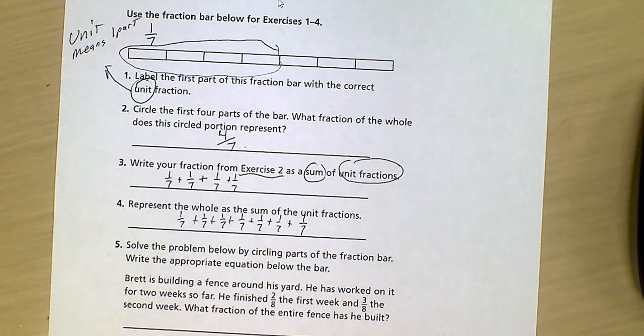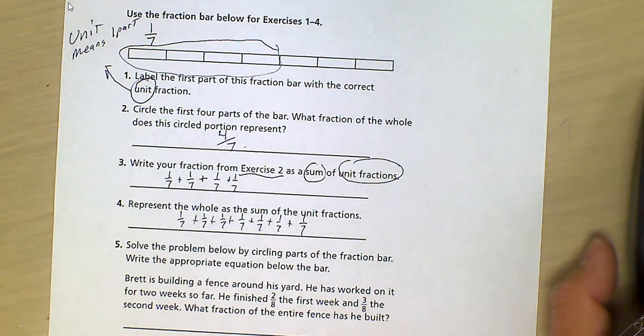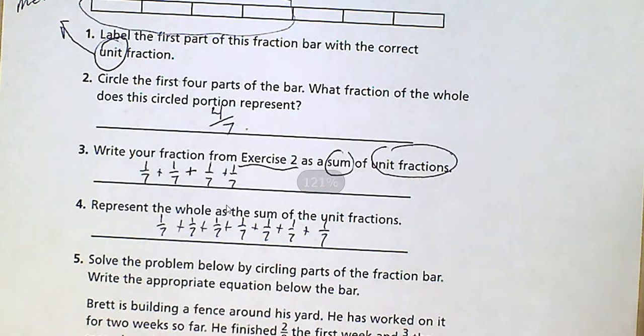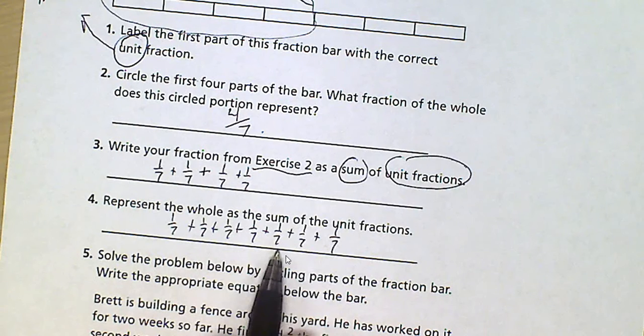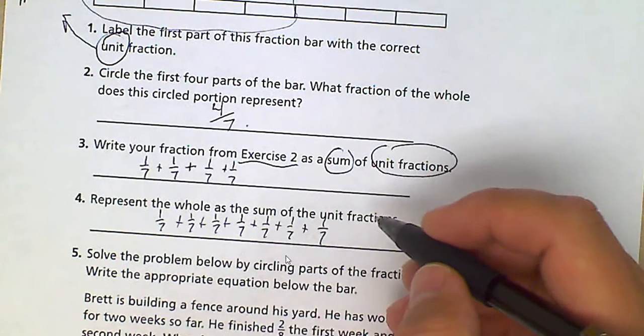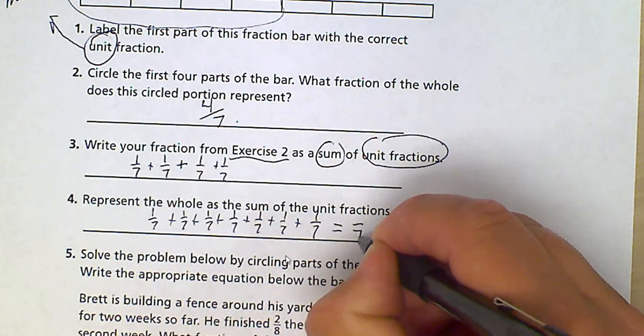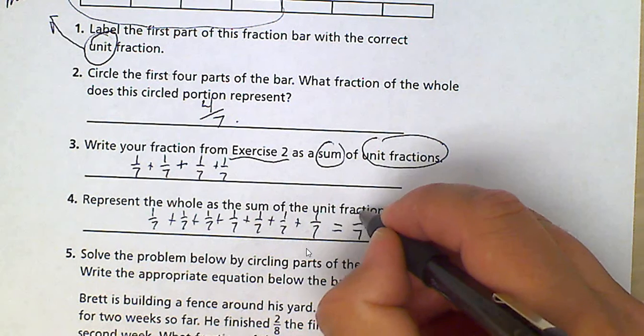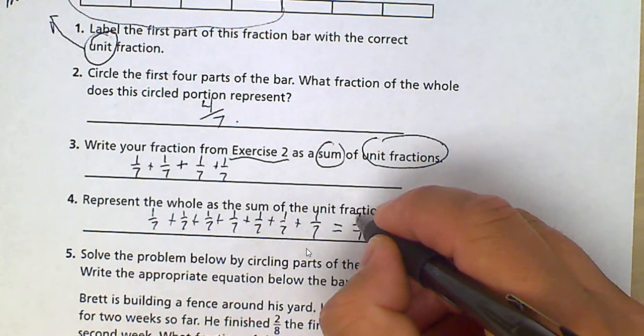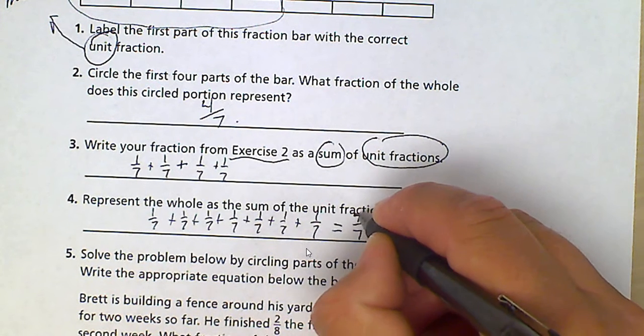Double check, make sure you have 7 of those there. Now, on your paper, everybody should have what I have here, 7/7, right? 1, 2, 3, 4, 5, 6, 7. Now, I want you to do this. Put an equal sign, and then how many sevenths did that make? 7. So put a 7 over a 7. That's kind of hard to see. I should use a different color pen. They don't give you much space.